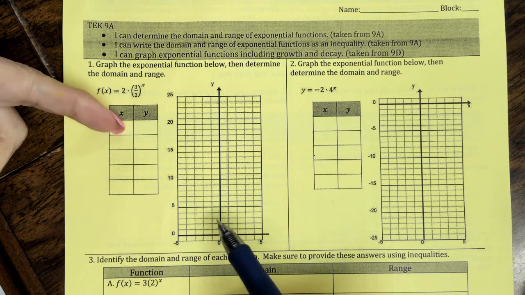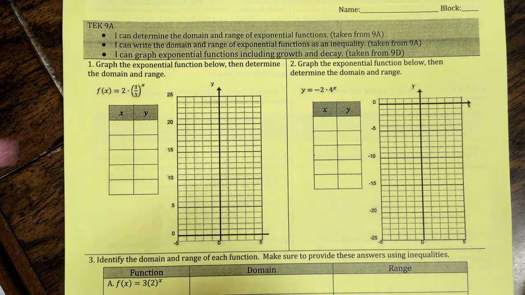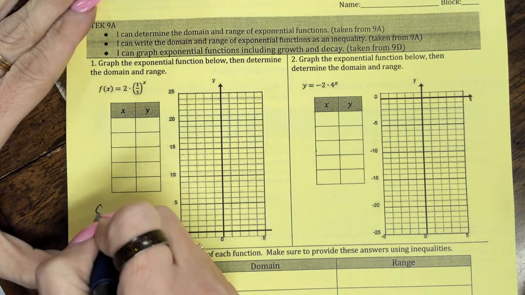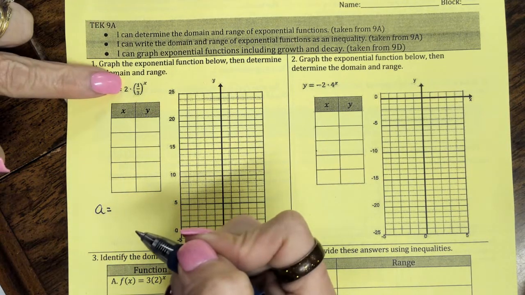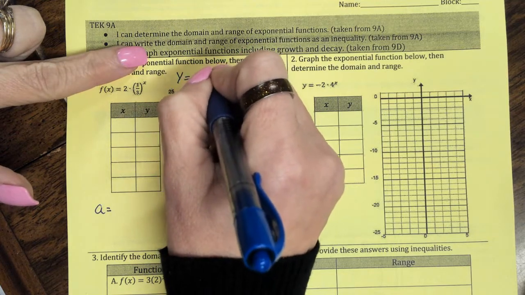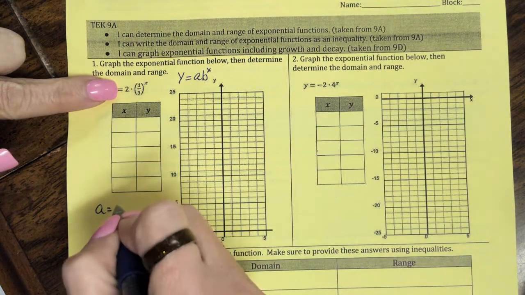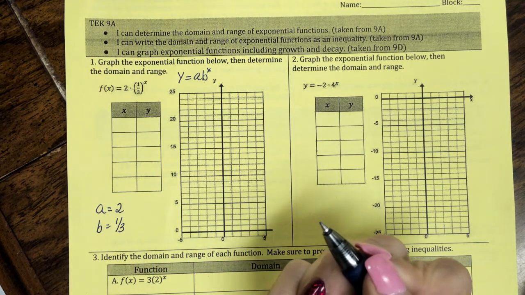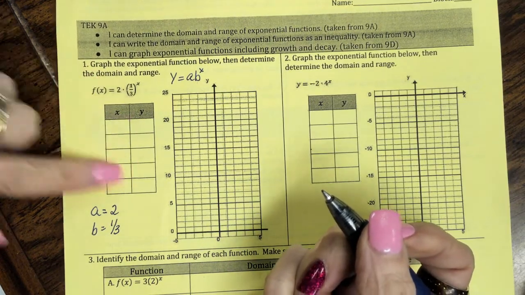exponential functions. I'm going to do this one. I'm not going to do everything on here because it's just kind of basic. First off, if I give you this, I'm going to tell you that, remember, we have the equation y equals a b to the x power. So the a value would be 2. The b value would be 1/3. Simple as that.